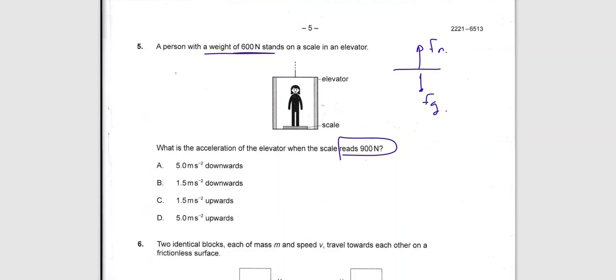The normal force up is greater than the weight down. The elevator is moving upward. Forces in the direction of motion will be positive. Forces in the opposite direction of motion will be negative.